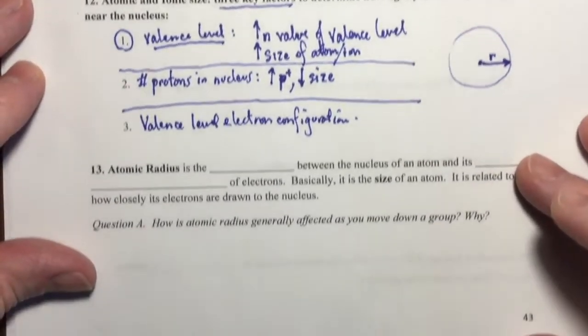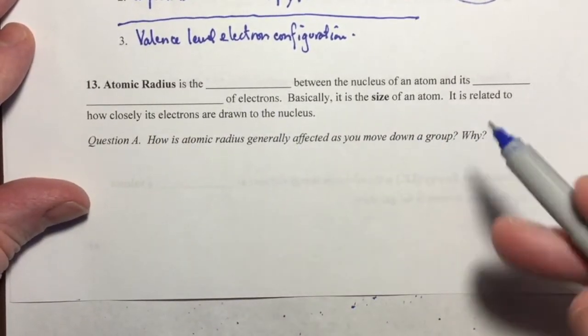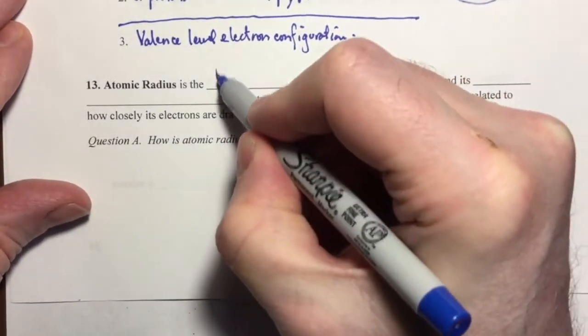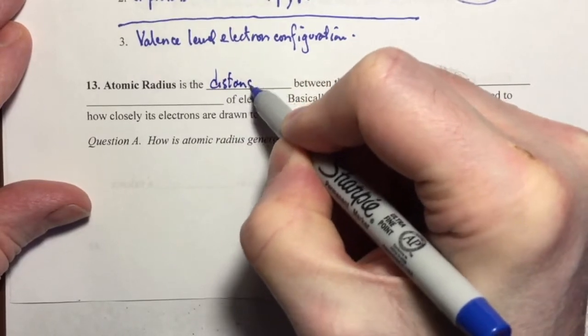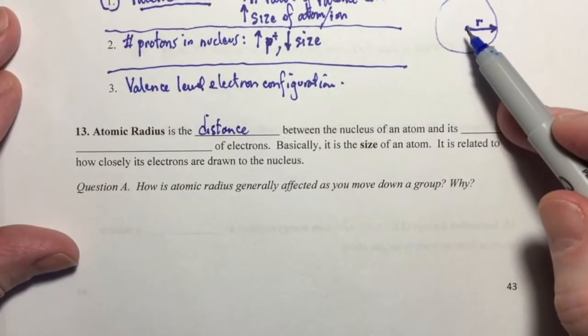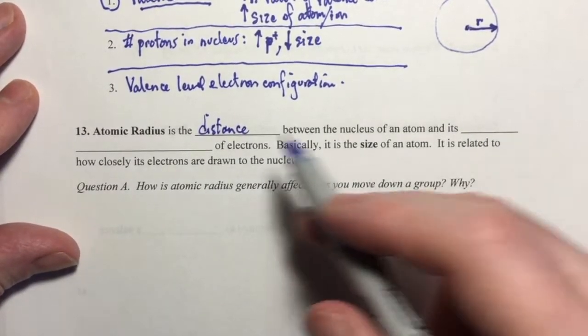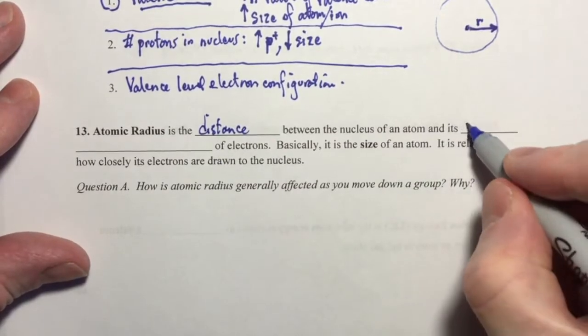Moving on. Atomic radius, just to fill in some gaps, atomic radius is the distance between the nucleus of an atom and its outer or valence level of electrons.